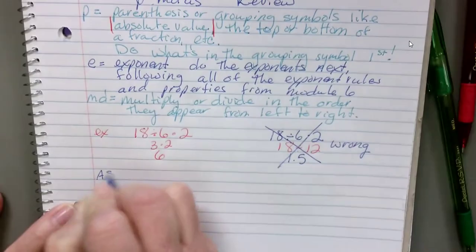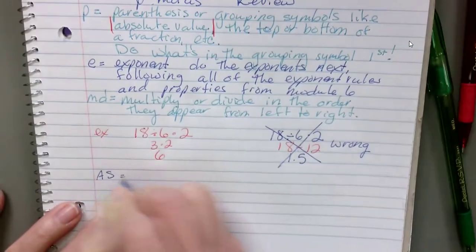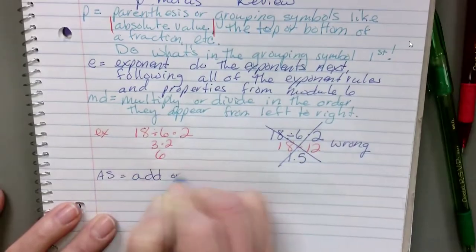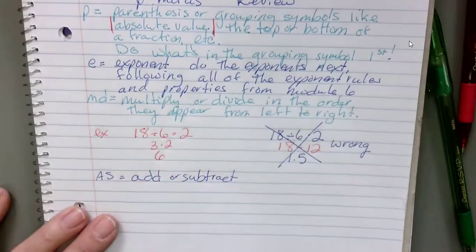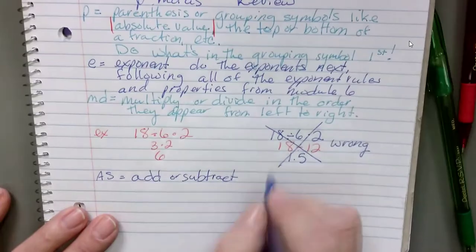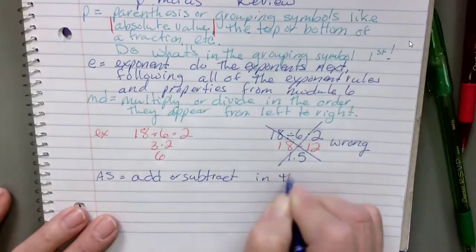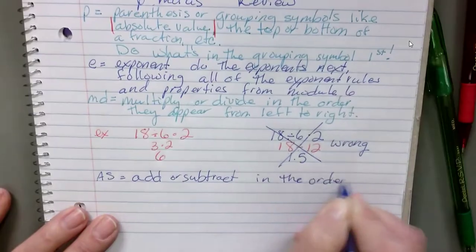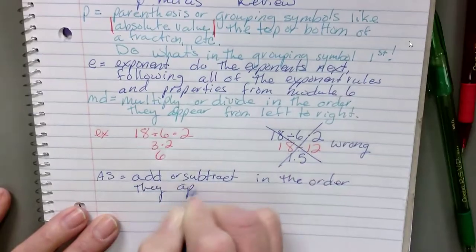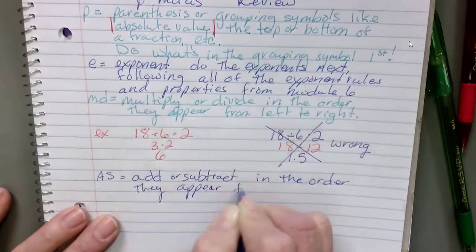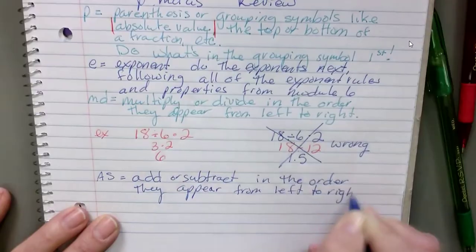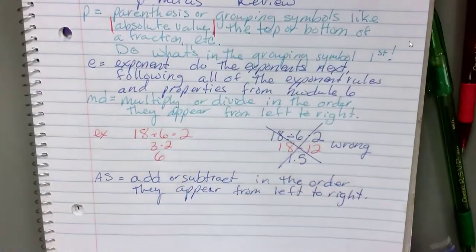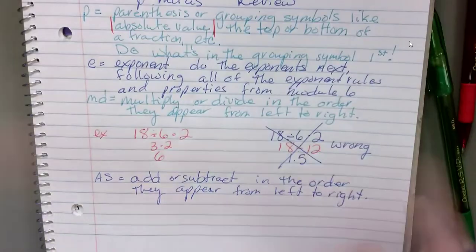Then we have AS. AS is for add or subtract. Again, they get put on the same line because it is not adding first. It is adding or subtracting first in the order they appear, moving from left to right, just like reading. All right, pause if you need to. I'm turning the page so we can practice.